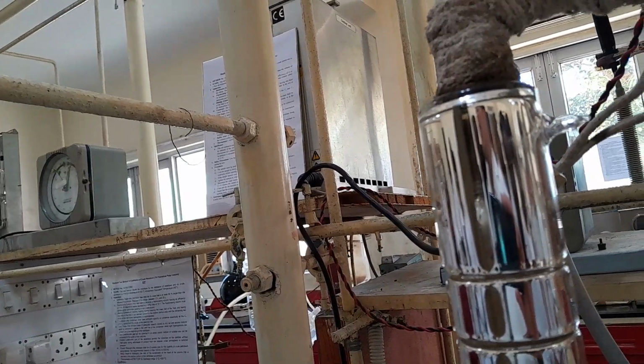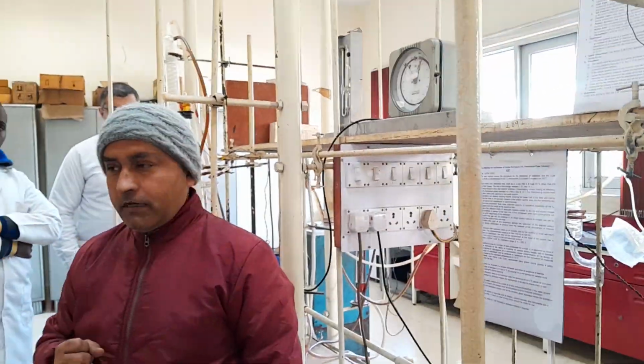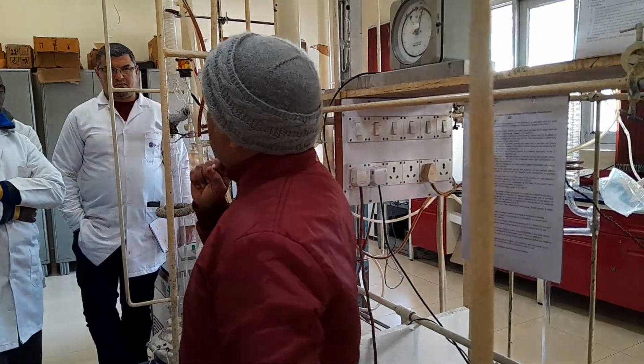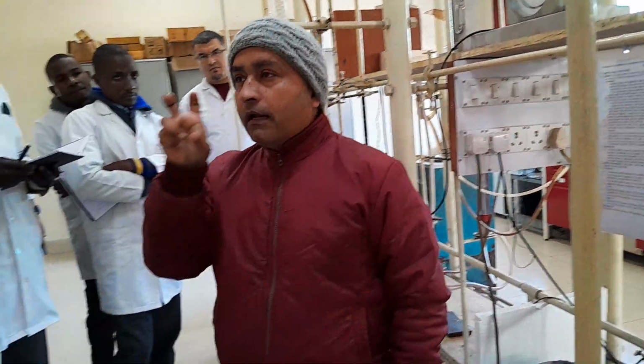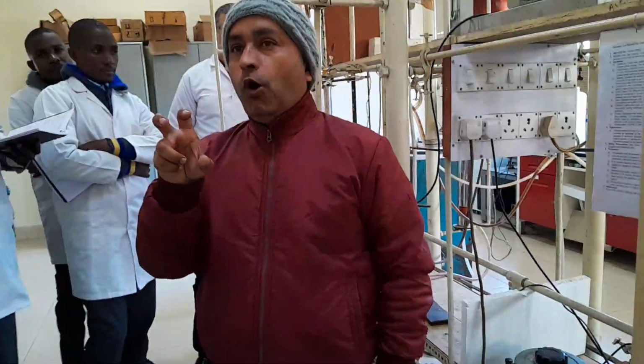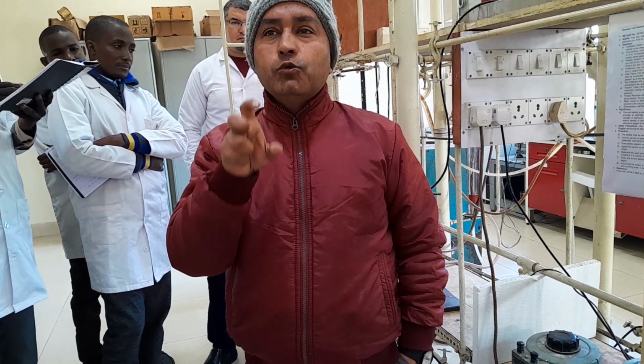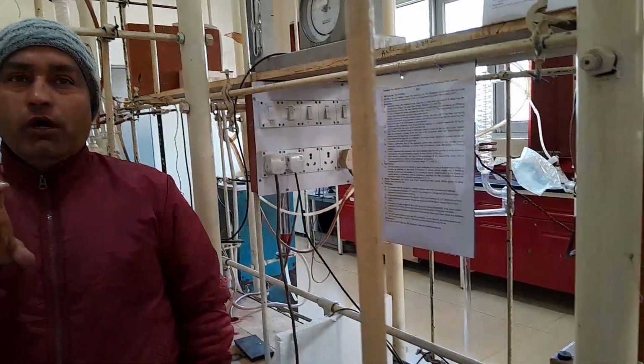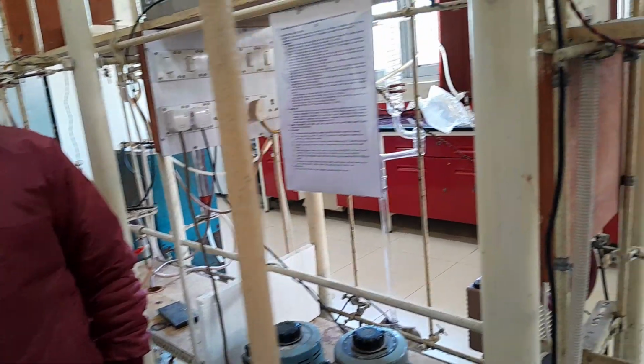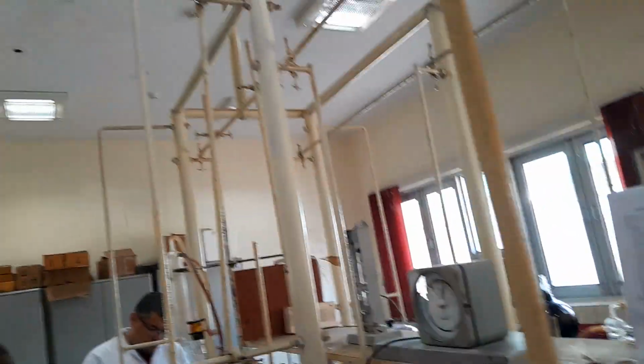Stabilized means, just keep this in your mind, the Reid vapor pressure of the crude oil should not be more than 82.7 kilopascal.